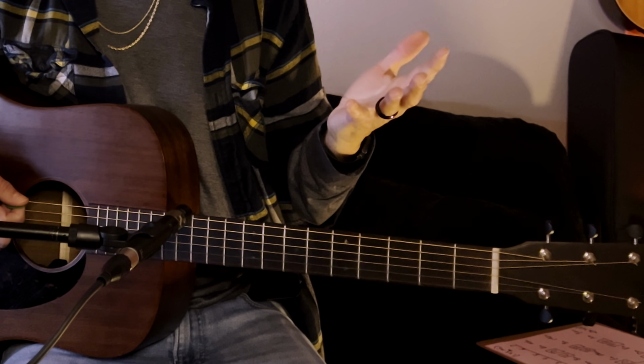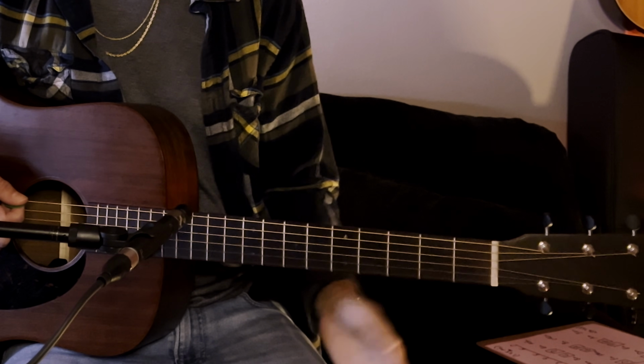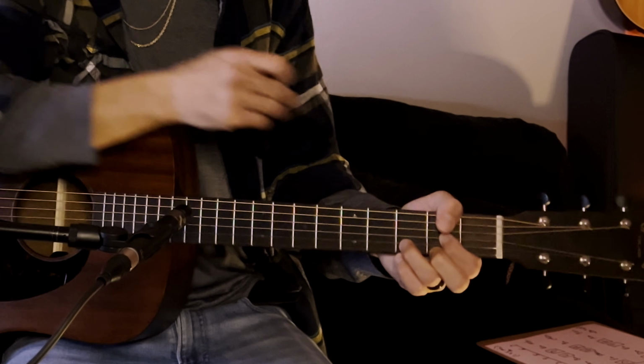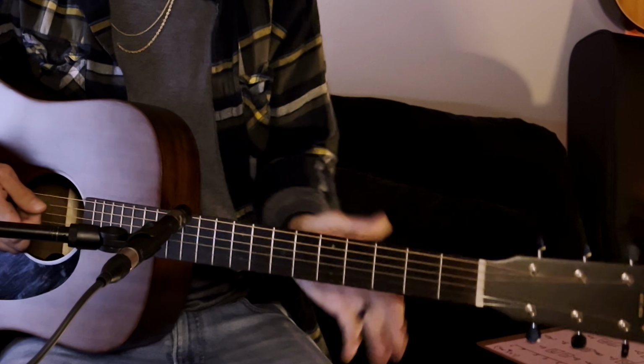Alright, they're really similar here, but that makes this one actually really fun. So let's do the D and the E minor, and I'll do everything in the open position with the pentatonics. So let's run through it.